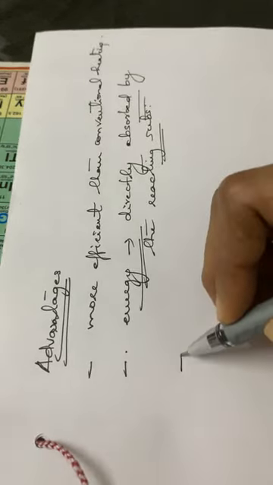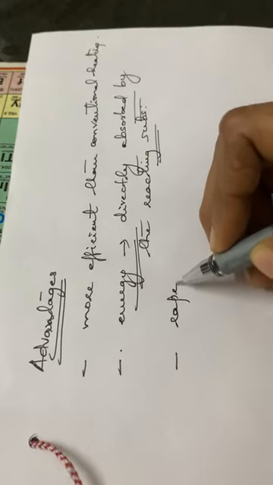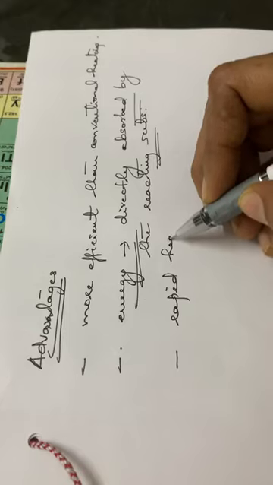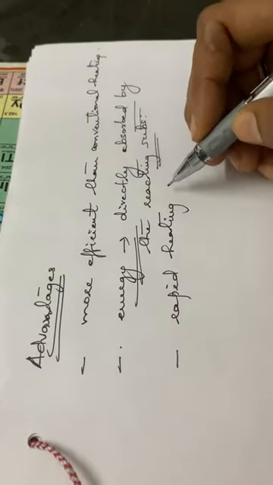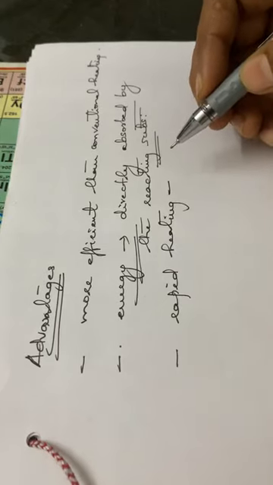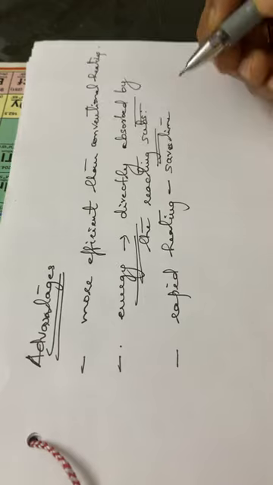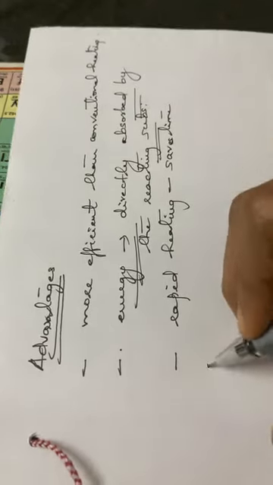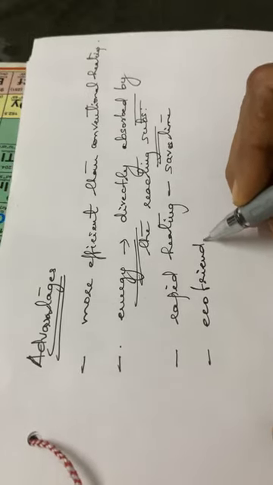And also this microwave assisted synthesis normally has rapid heating. That is, the time taken will be very low, and it will be saving our time also. Then the next one, that is this microwave assisted synthesis, is eco-friendly.